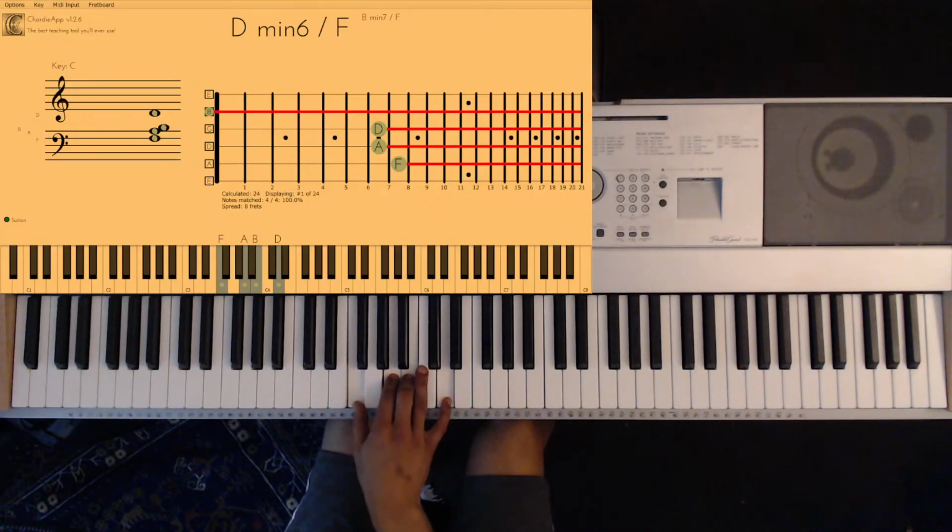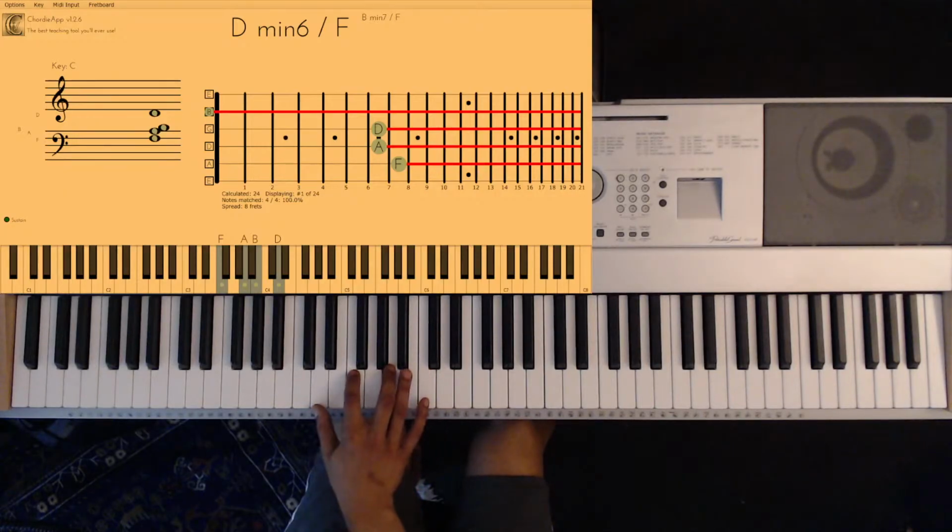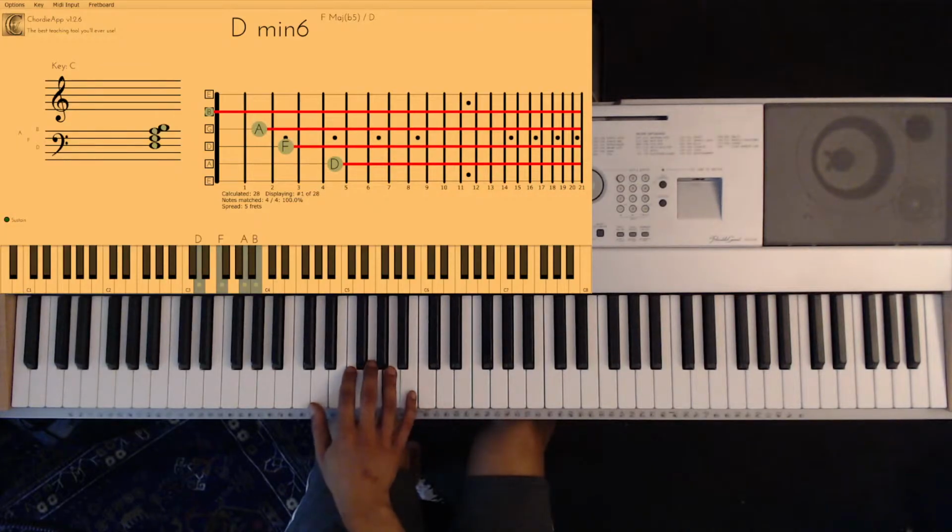minor 6 chord. Let's try to find the root position of this minor 6 chord. What would it look like? Well, maybe that could be the one. So our bass shape is a D minor 6 chord.